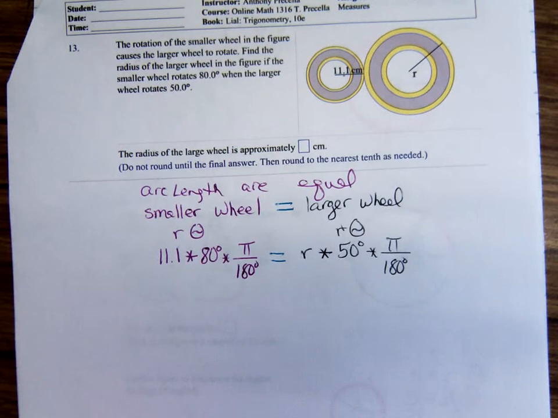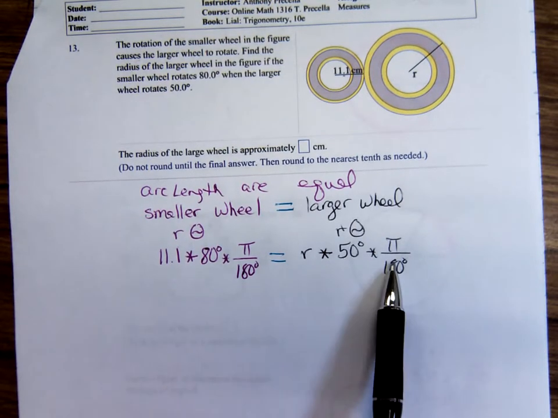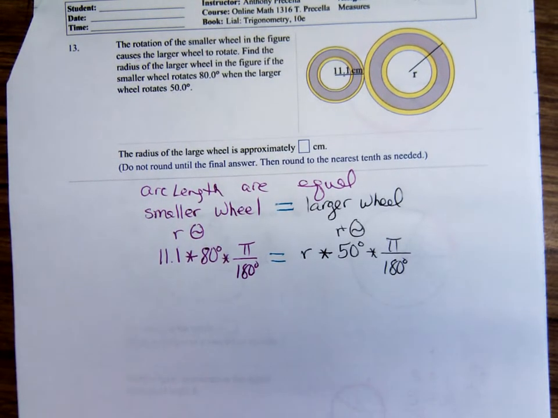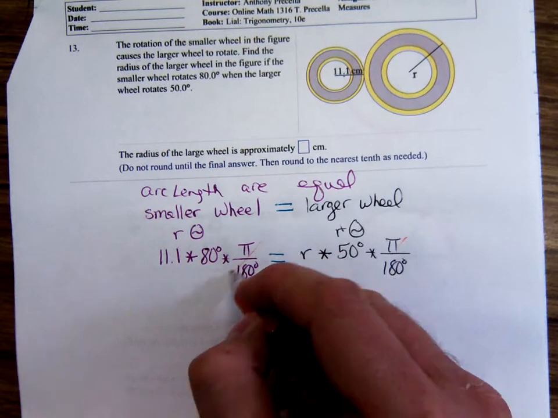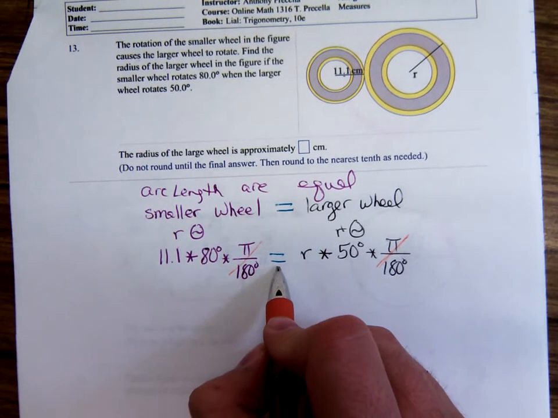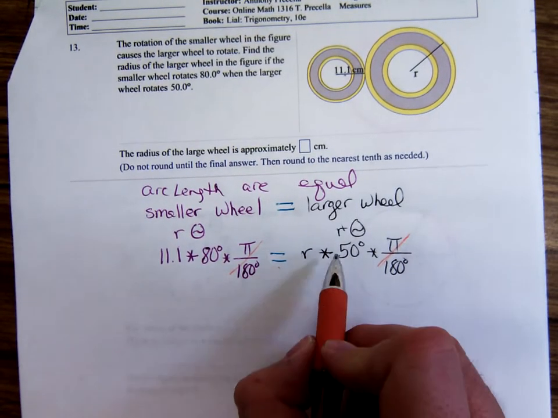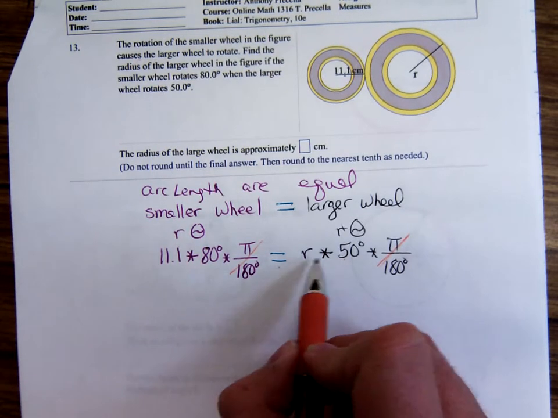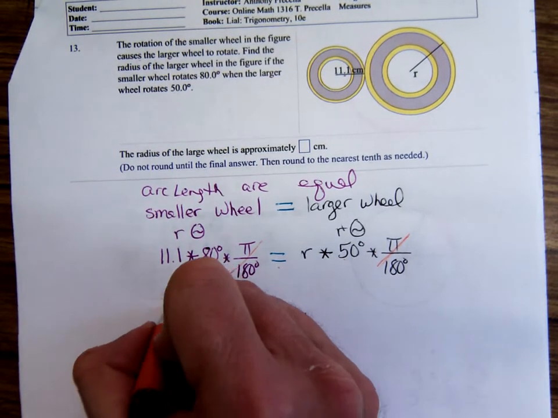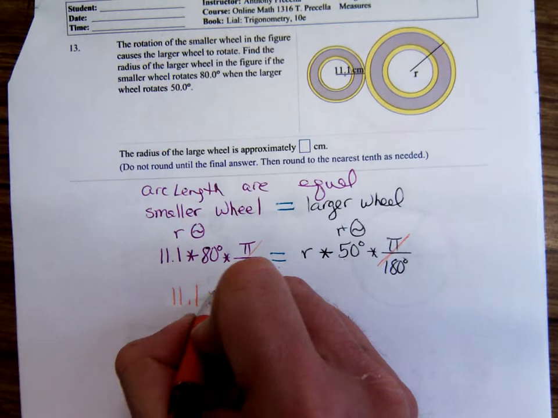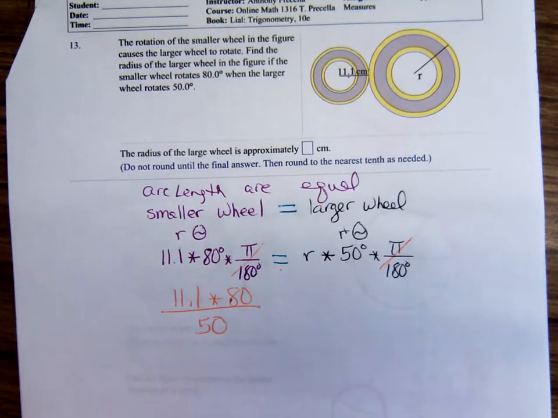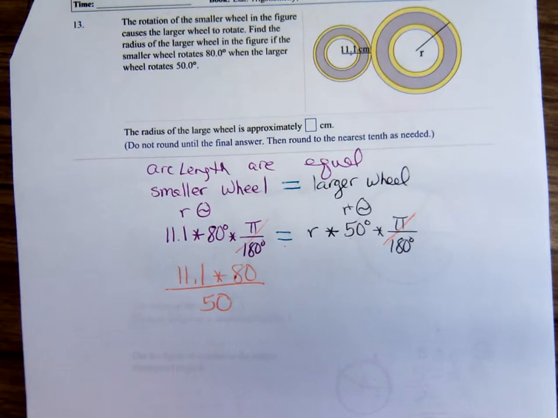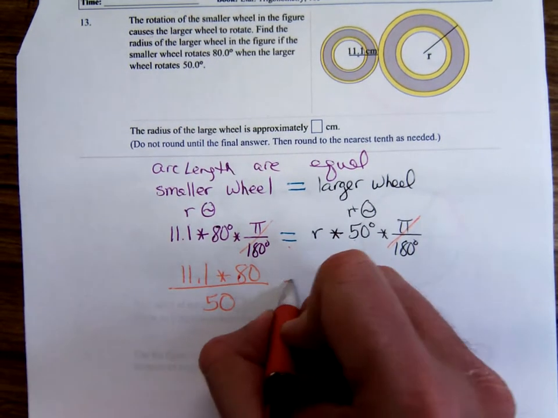Divide both sides by pi over 180, or multiply both sides by 180 degrees over pi. Either way, this and that are gone, because this is an equation. So all we need to do to get the r by itself is divide both sides by 50. So we have 11.1 times 80 all over 50. Am I using my invisible ink, or can y'all tell? That gets the r by itself.